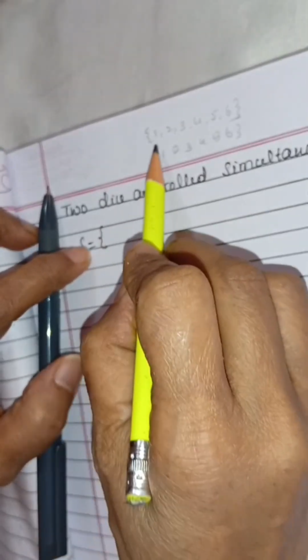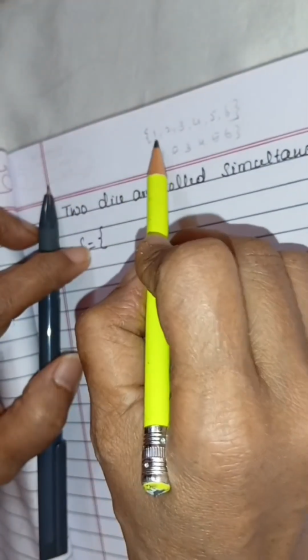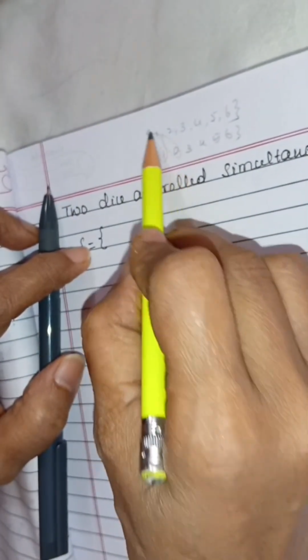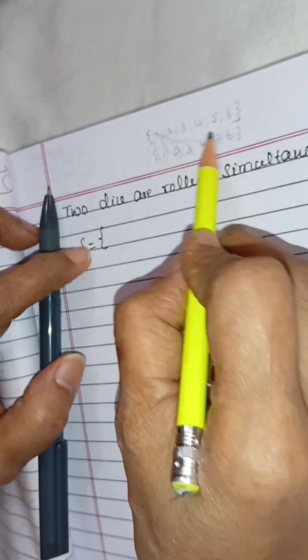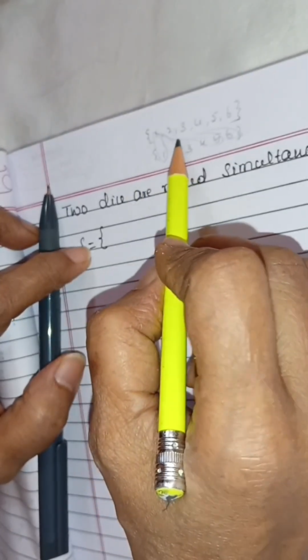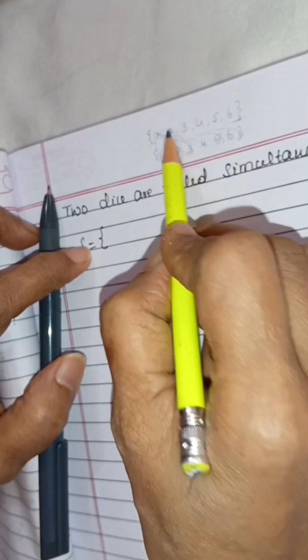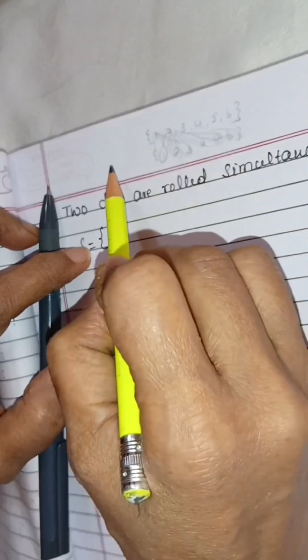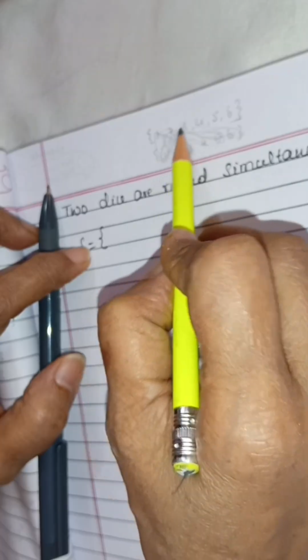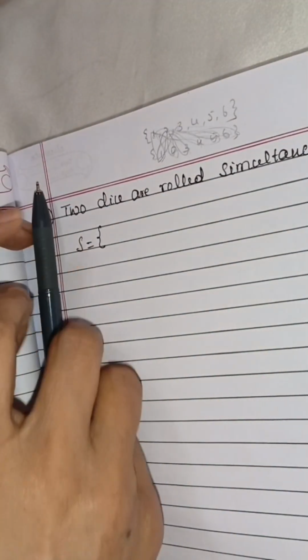So when 2 dice are thrown simultaneously, the possibilities are 1 1, 1 2, 1 3, 1 4, 1 5, 1 6, then 2 1, 2 2, 2 3, 2 4, 2 5, 2 6, then 3 1.